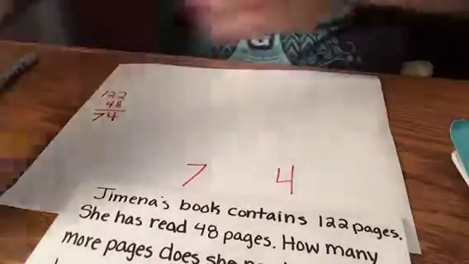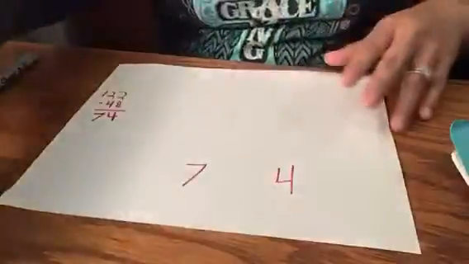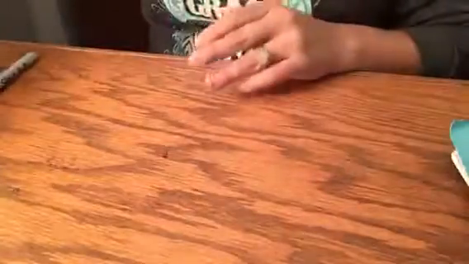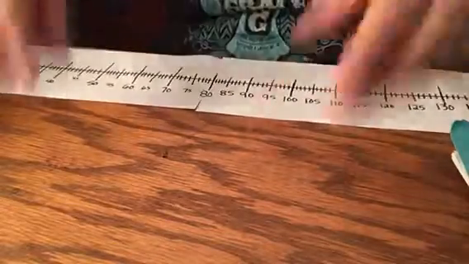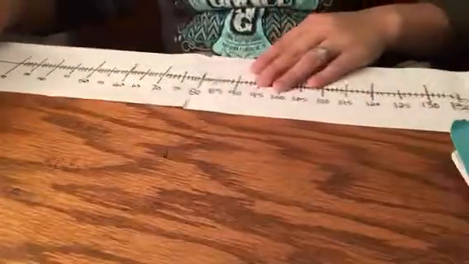Now, we are going to use the same word problem in order to do it on a linear model. I'll start here.